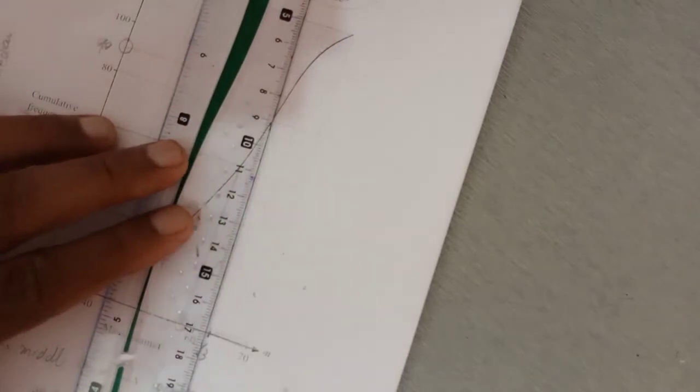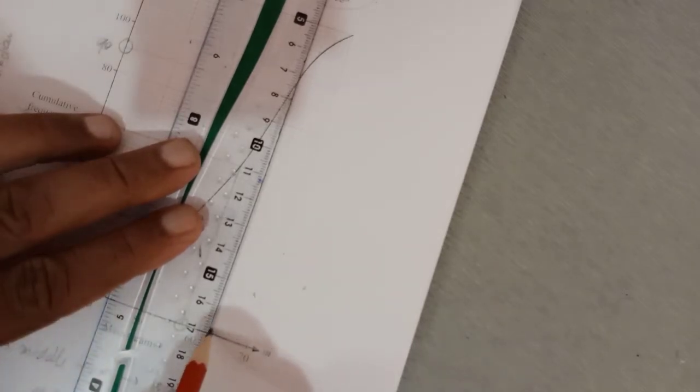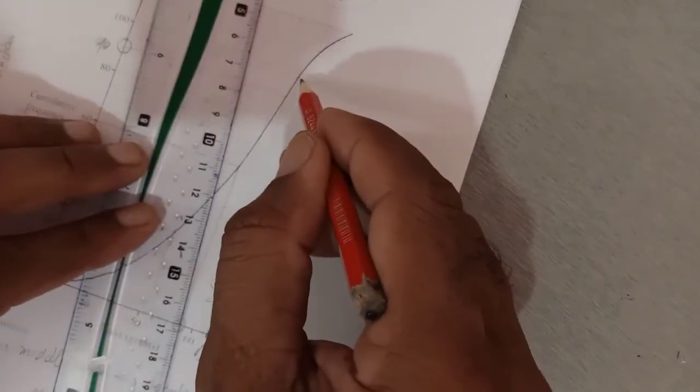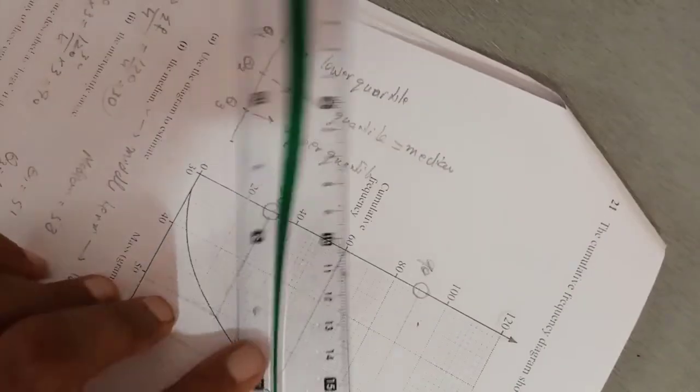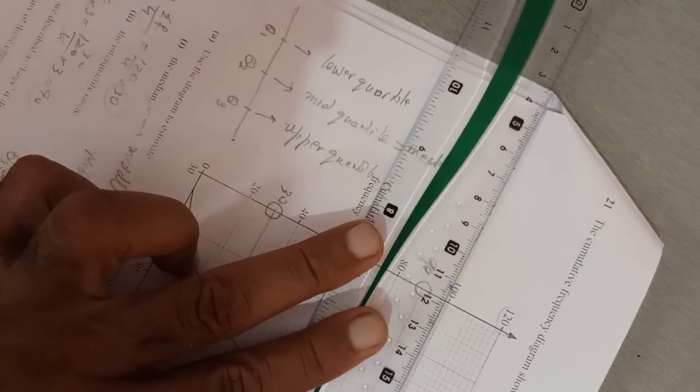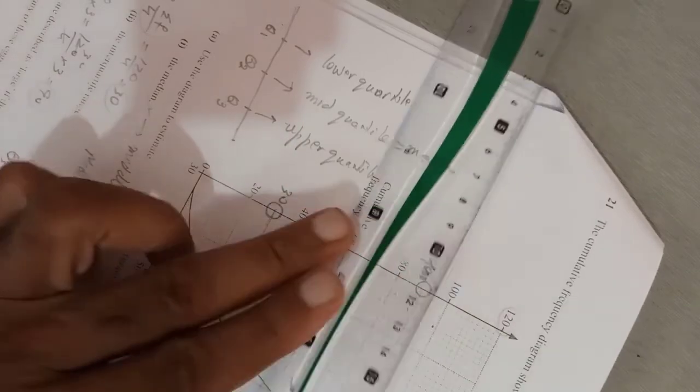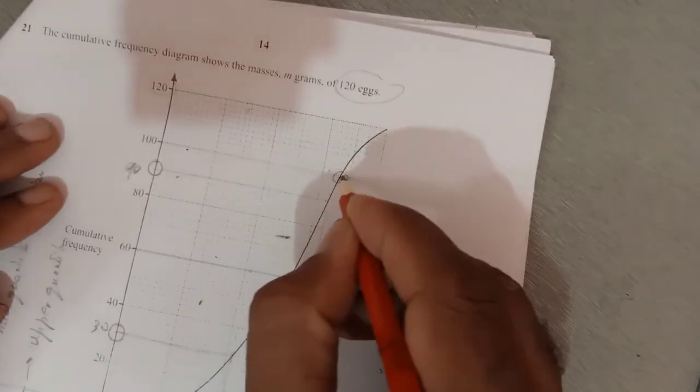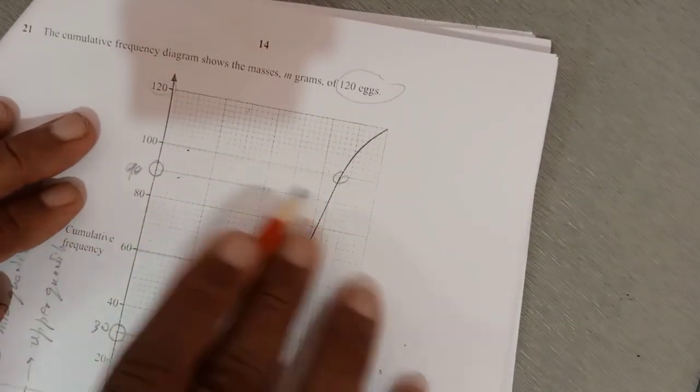If I move on the cumulative frequency axis, I have a pain in my eyes, so I find it hard to draw the lines over here. So I feel the Q3 has value 100.